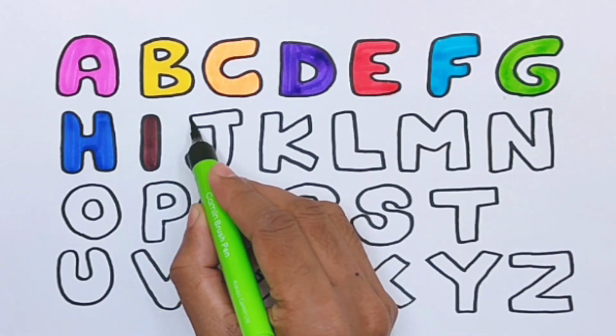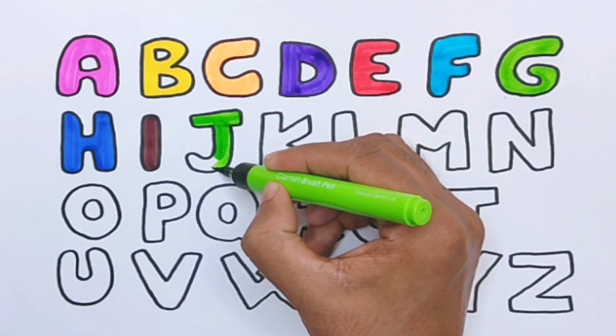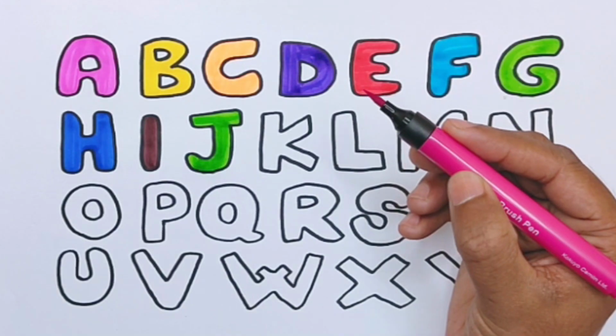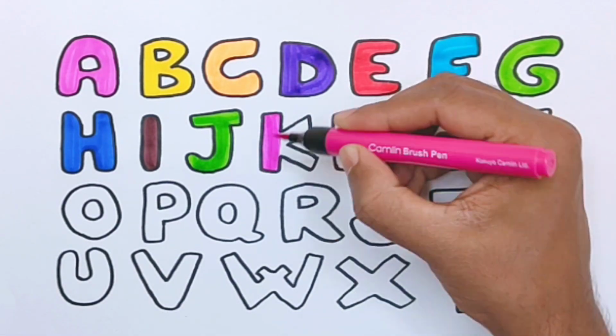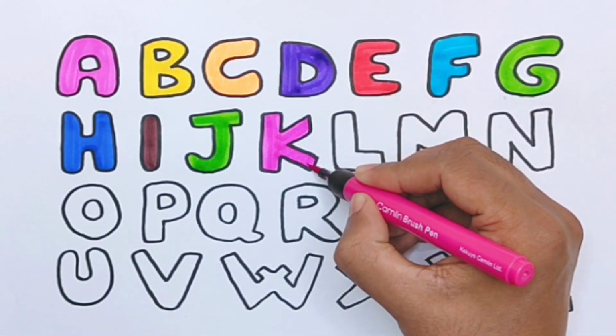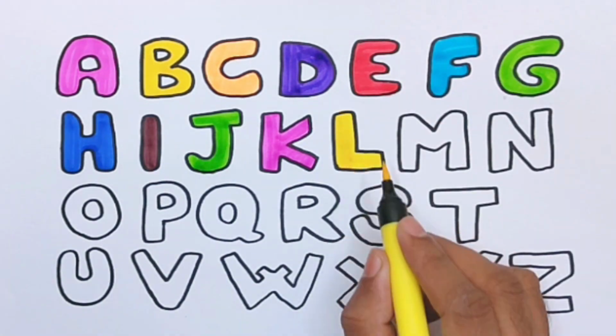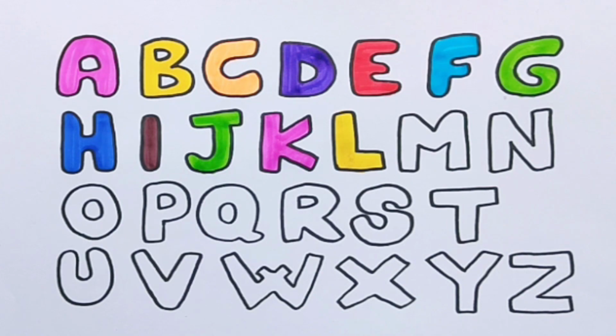Green color. J. J for juice. Pink color. K. K for kite. Yellow color. L. L for lollipop.